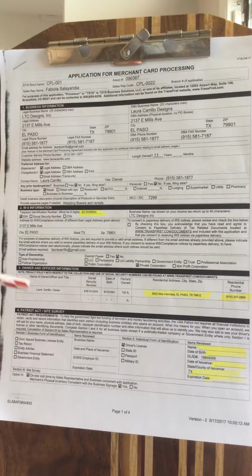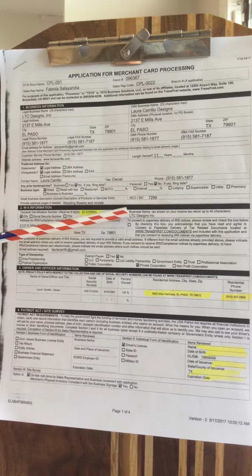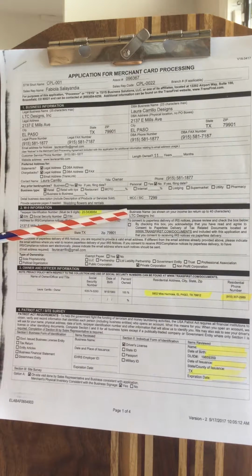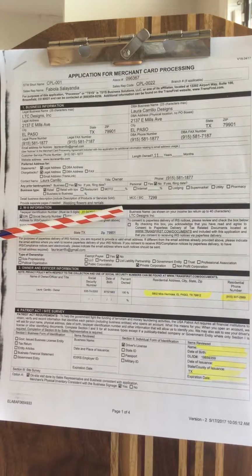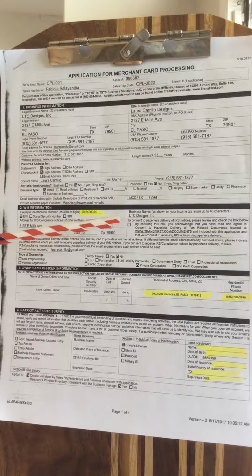So your failure, or the business owner's failure, to provide accurate information in this box number 2 could result in a fine for your merchant and a very upset merchant for you, probably wanting to cancel this account. The business legal name over here even has a note that says, as shown on your income tax return.